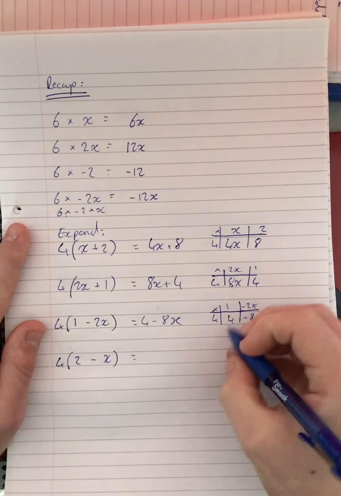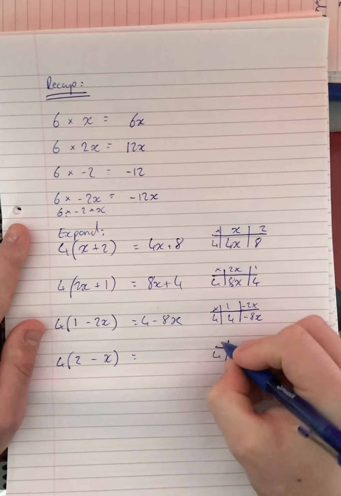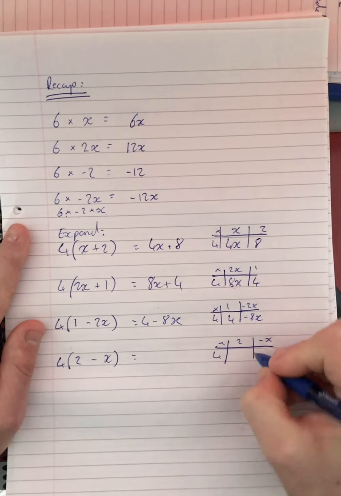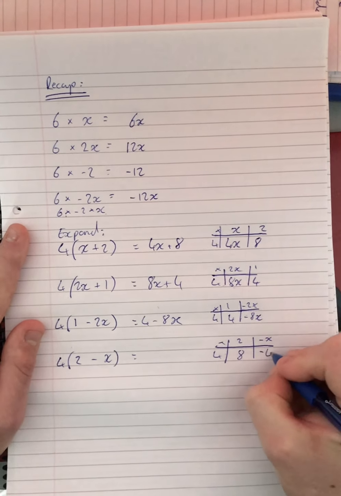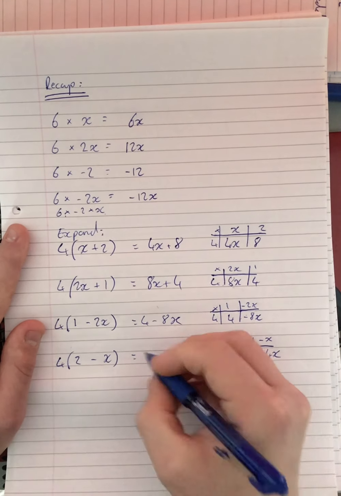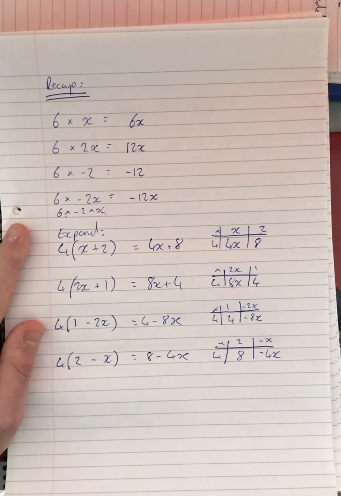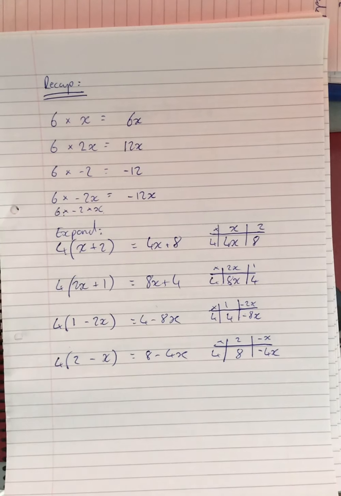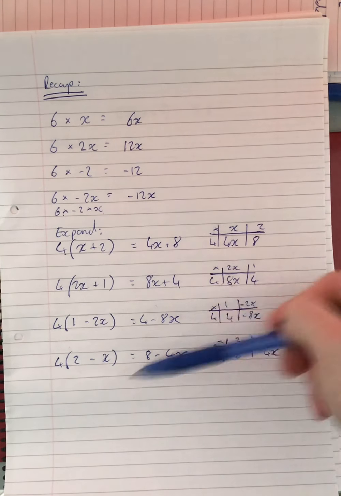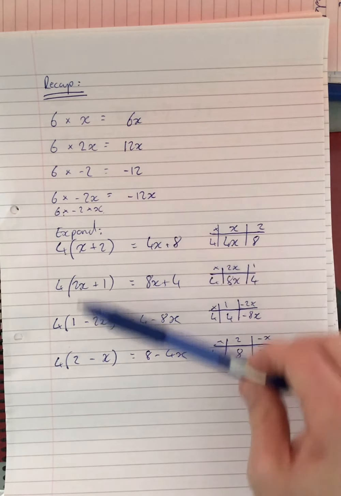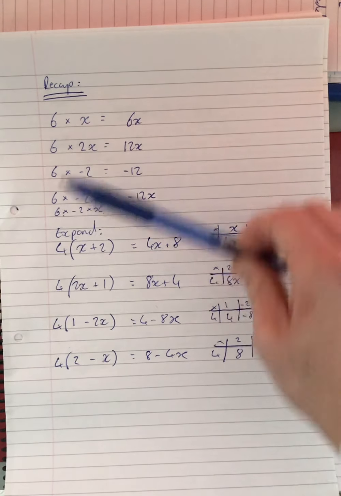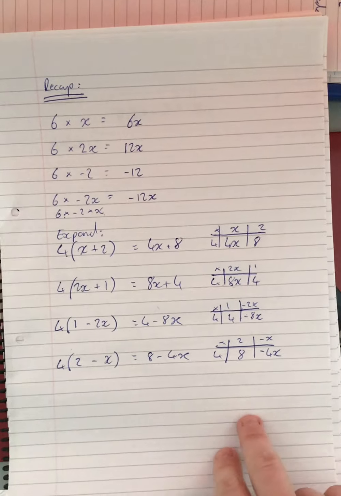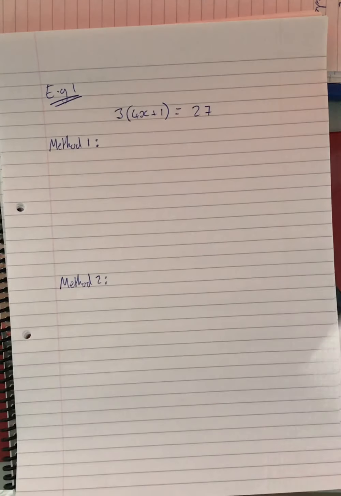And then finally, 4 times 2 is 8. 4 times negative x is negative 4x. And so we get that. Okay? So for today's lesson, you need to be able to expand a bracket. And to be able to expand a bracket, you need to be able to multiply terms. Okay, so this is all really important in being able to work through today's work.